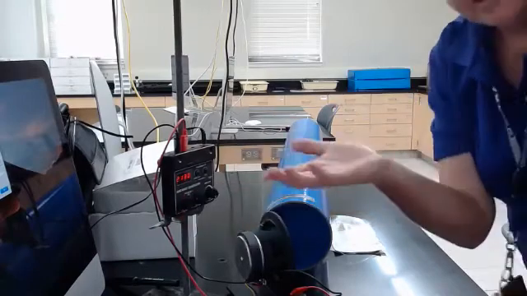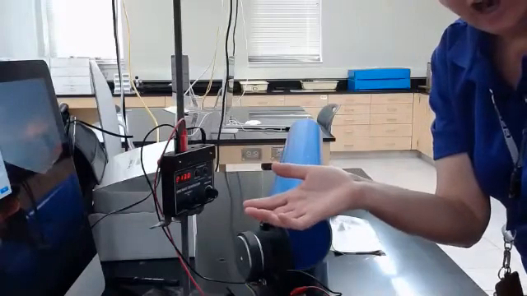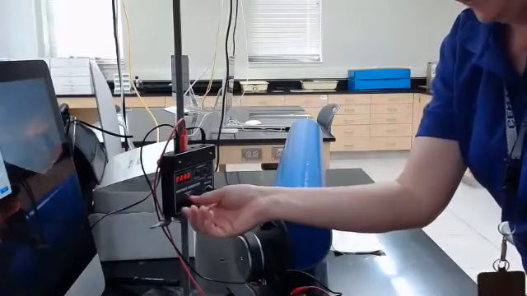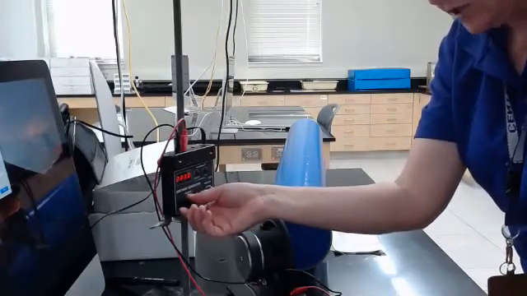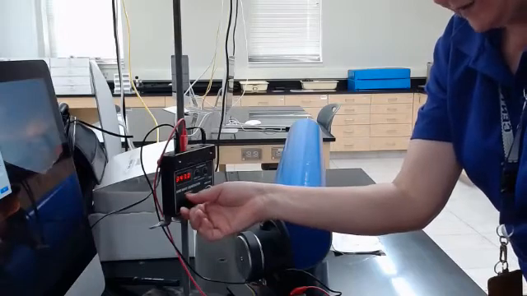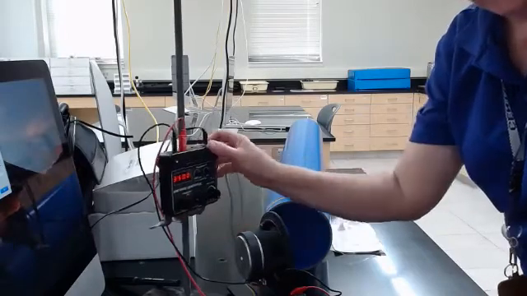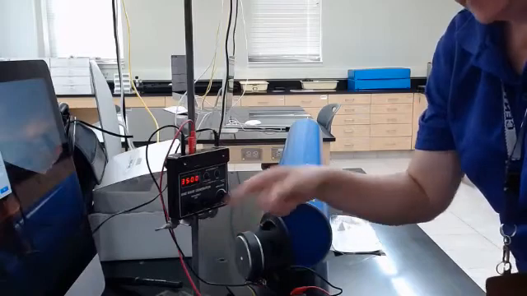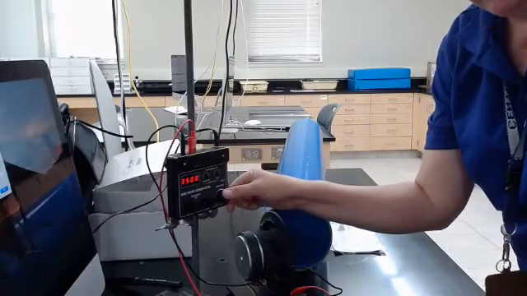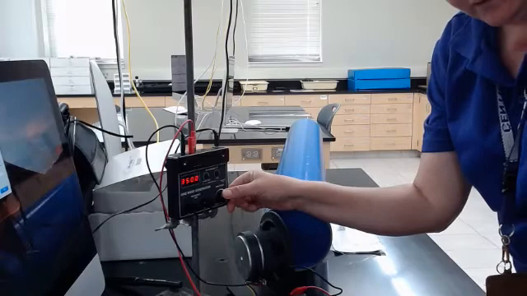All right, I suggest doing 350 hertz and 450 hertz. So I'm going to start with 350. So I'm going to dial this to 350. So you see now my dial here reads 350. And then I'm going to turn it up. Now, it doesn't have to be very loud.